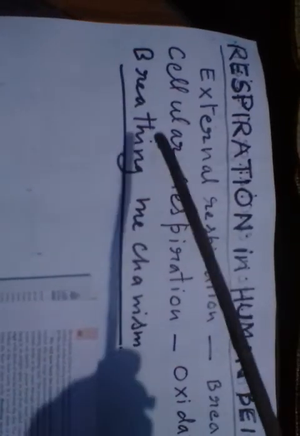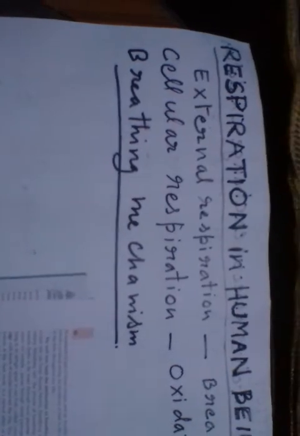Now let's explain the breathing mechanism. For the breathing mechanism, you have two processes, inhalation and exhalation. In inhalation, oxygen is taken in through the nostrils, and during the process the ribs move.